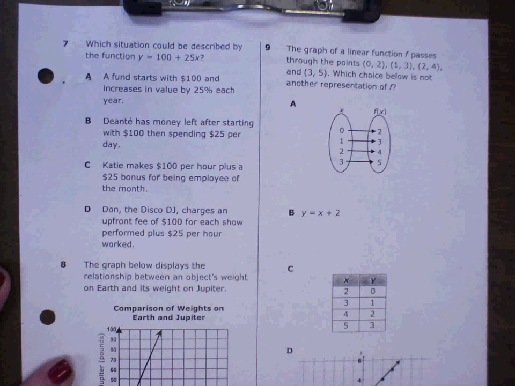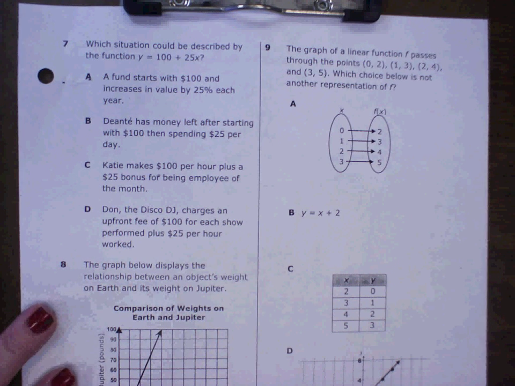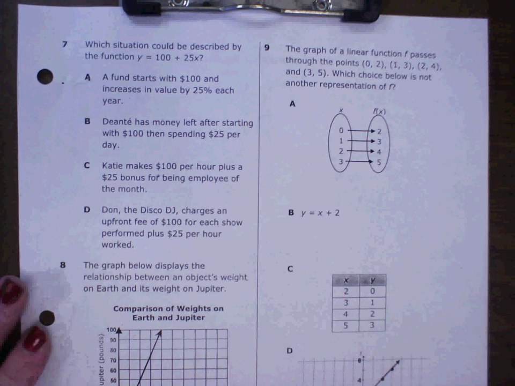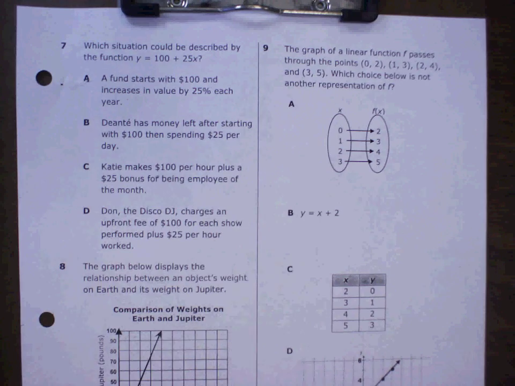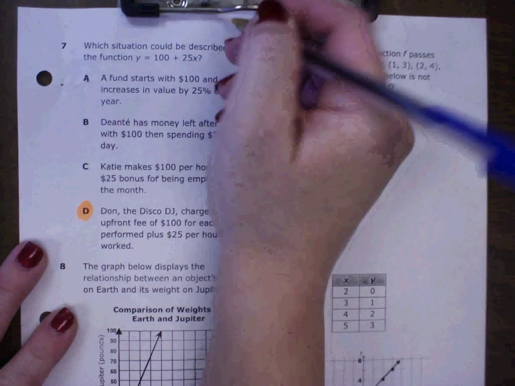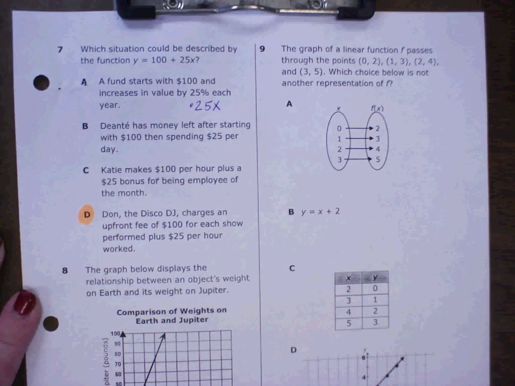All right, the correct answer is D. All right. This is why it's not A. Because percent should be written like that. 0.25. There you go, not 25. There you go. We got it? All right, number 8, go.